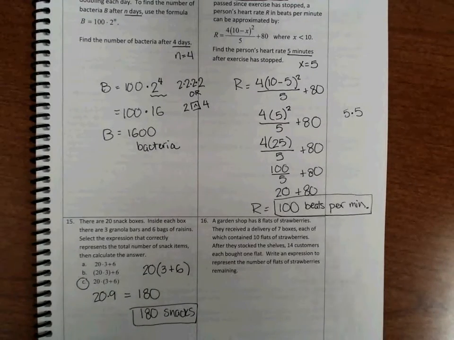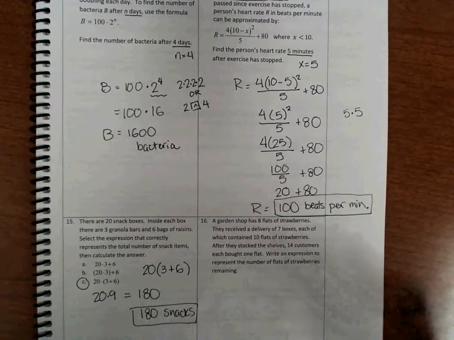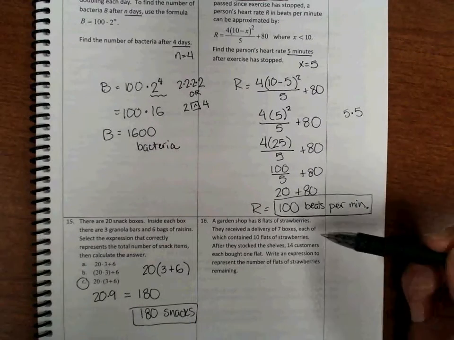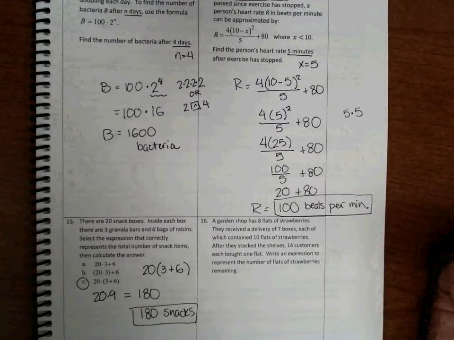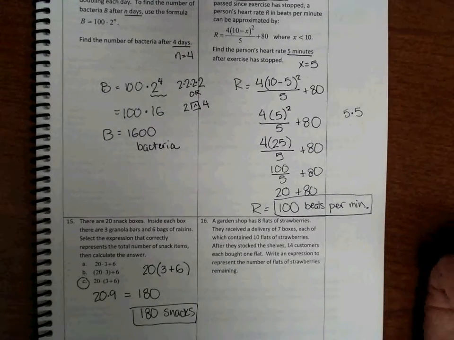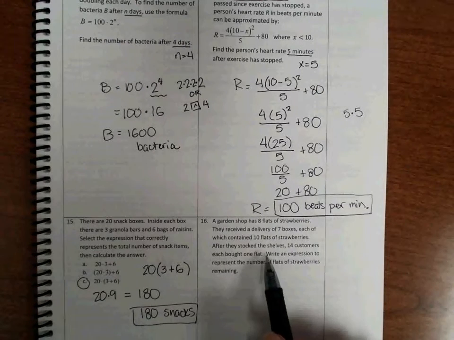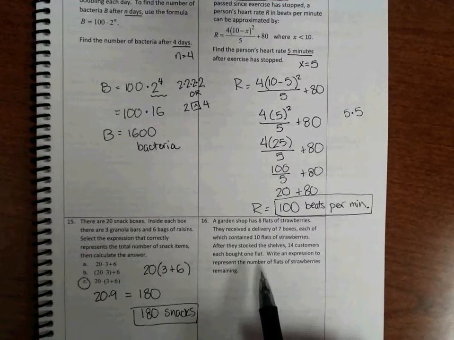Okay, so we've got 8 flats of strawberries. We've got a delivery of 7 boxes. Got to think through this one. 10 flats of strawberries. Okay, so that would be 7 boxes times 10 flats. That looks like we've got 70 flats after they stocked the shelves. 14 customers each bought 1 flat.